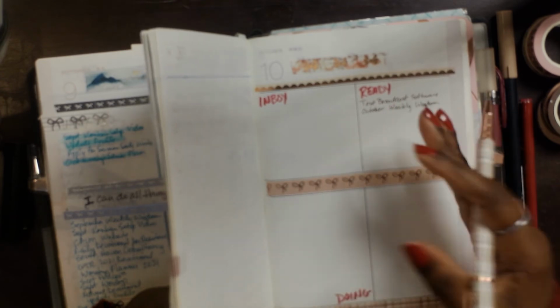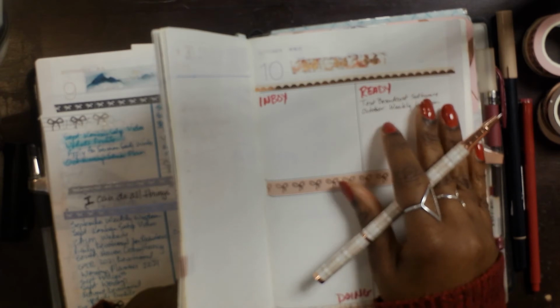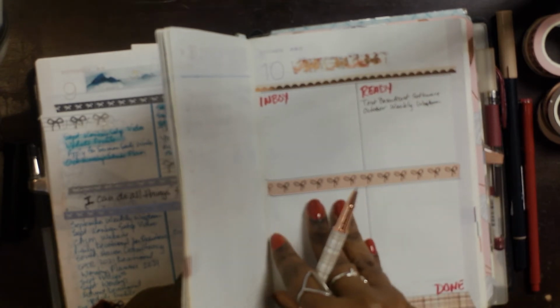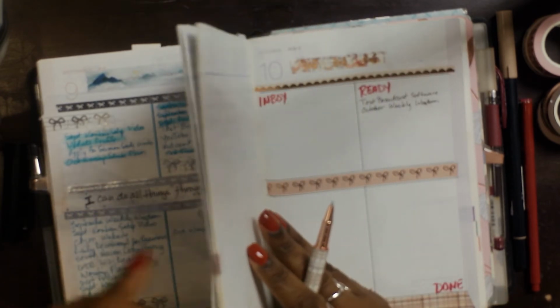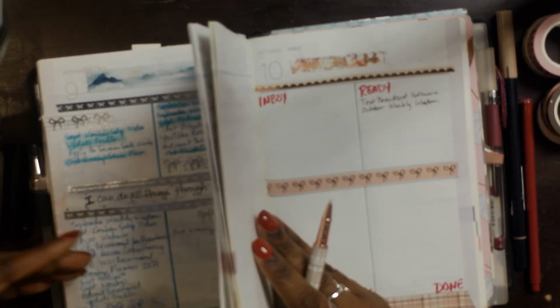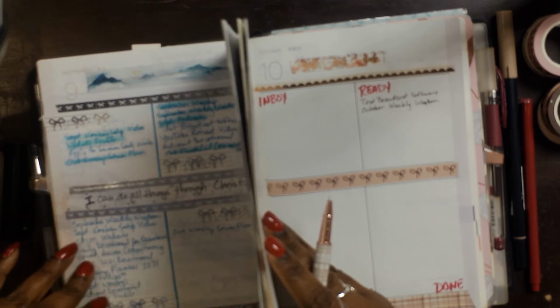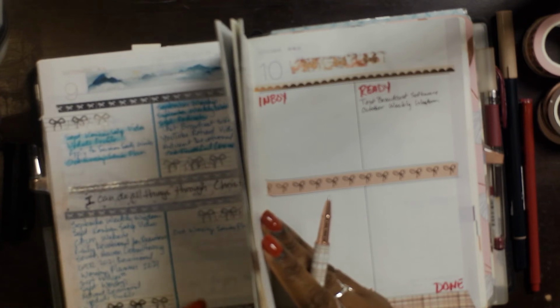I'm always in some stage of doing this, but I like the satisfaction of saying, okay, I need to do October versus I'm working on October. I'm done with October. So I'll go back in my September doing done and fill that out and say I'm done with the September version of that. And so that is how that goes.